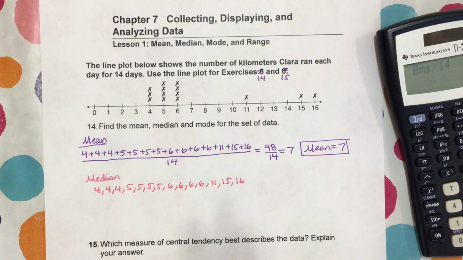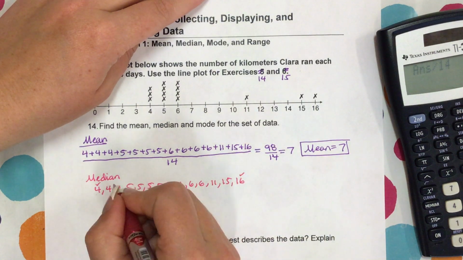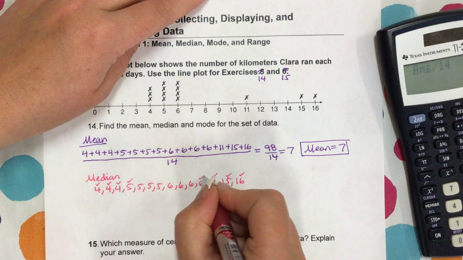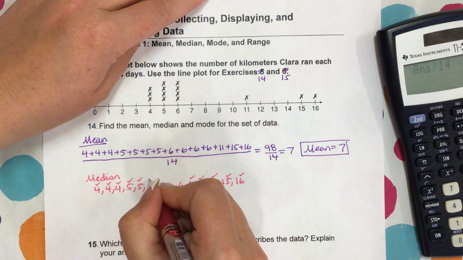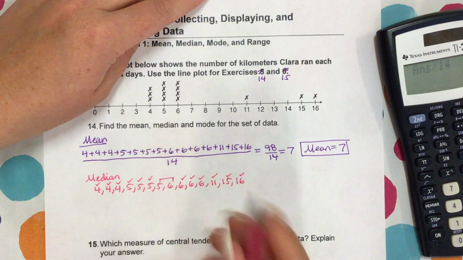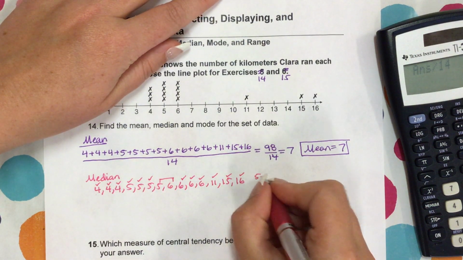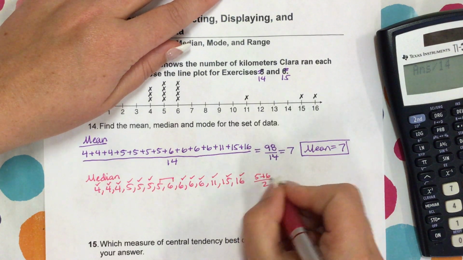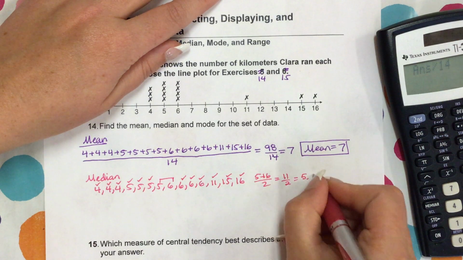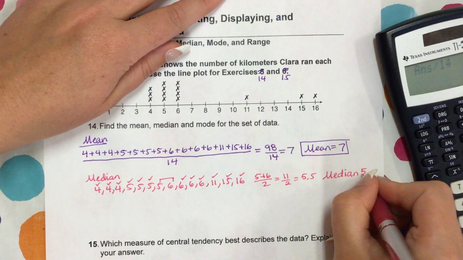Okay, so I'm just going to do the median process. I'm going to take the smallest one and then take the biggest one. Next smallest, next biggest, and so on, until I find I have 2 in the middle. So that means I need to take the average of those 2 numbers, which is going to be 5 plus 6 divided by 2. 5 plus 6 is 11 divided by 2. 11 divided by 2 is 5.5, which means that the median is 5.5.